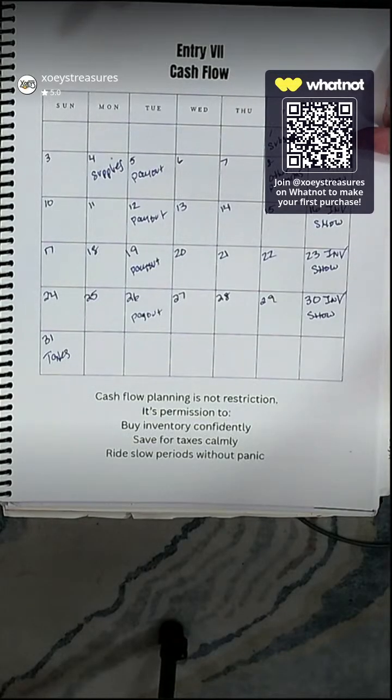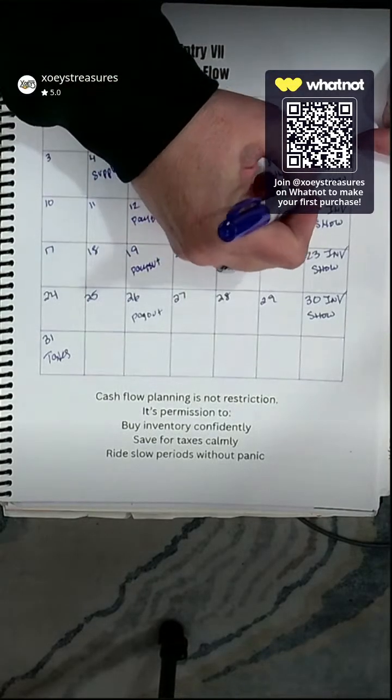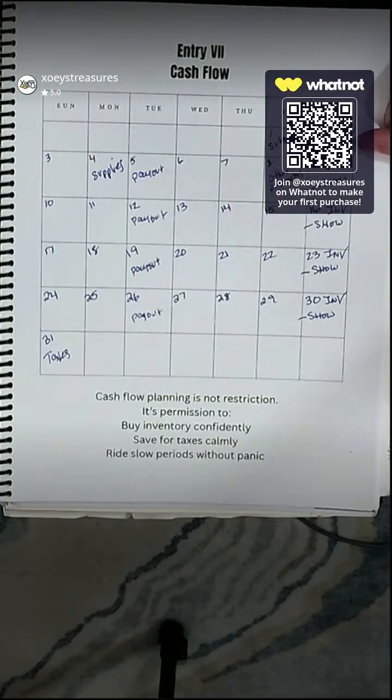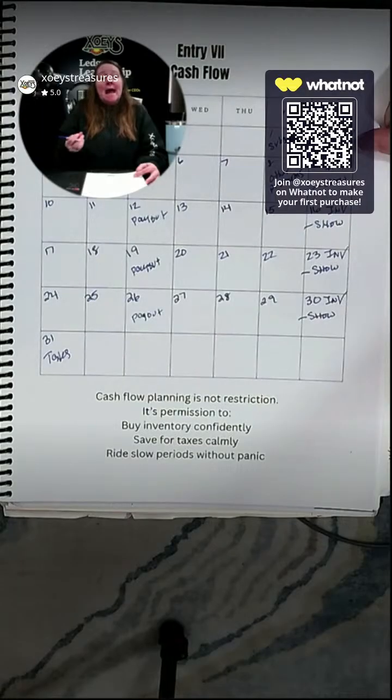So I have penciled in here, show. Every Saturday, I'm going to do 1 show a week, okay? And I know I'm going to make X number of dollars per show, but I'm not even concerned about numbers at this point. Right now, I'm mapping the inflow and outflow of money. That's all I'm doing. So I'm figuring out, what's the inflow and outflow? And we'll talk about why in just a second.